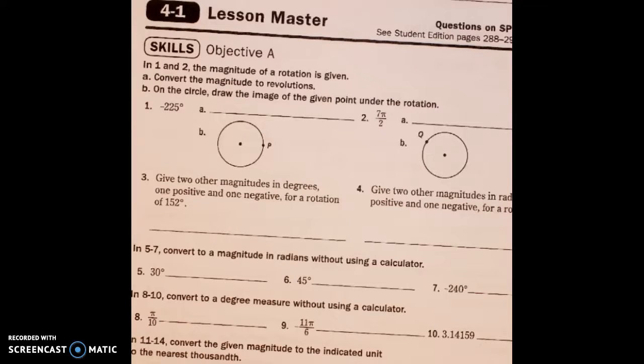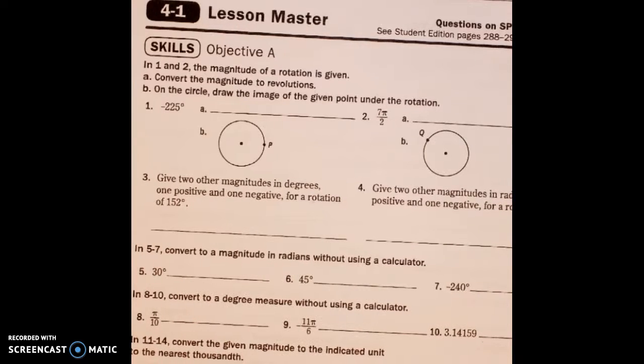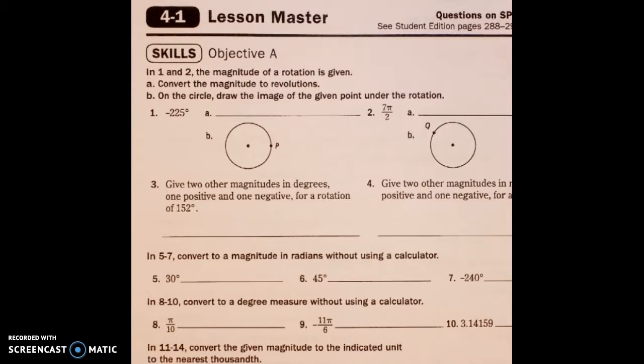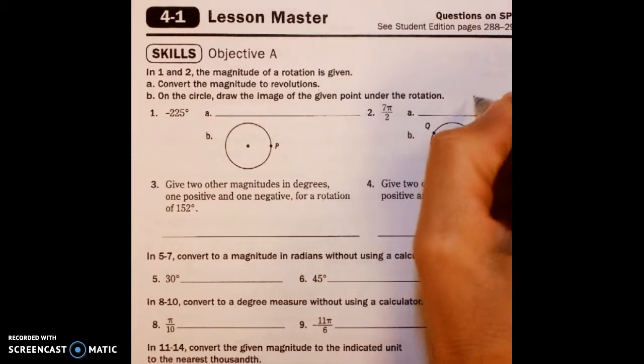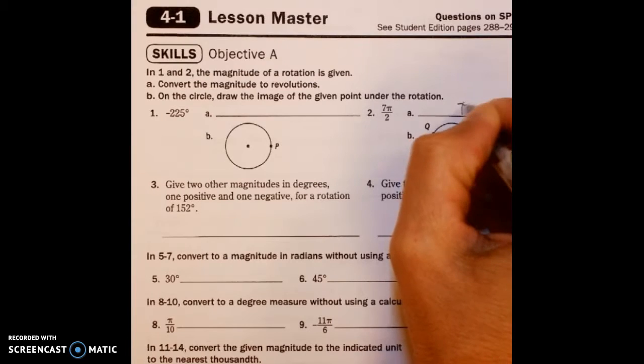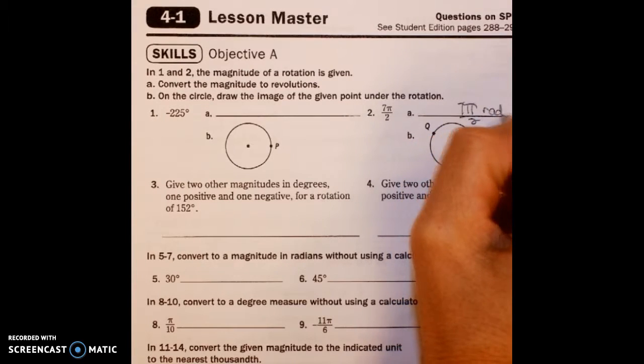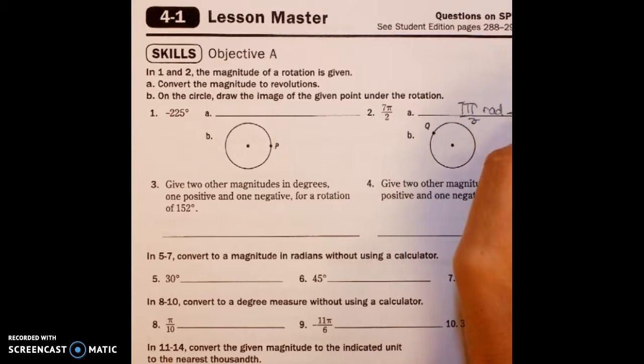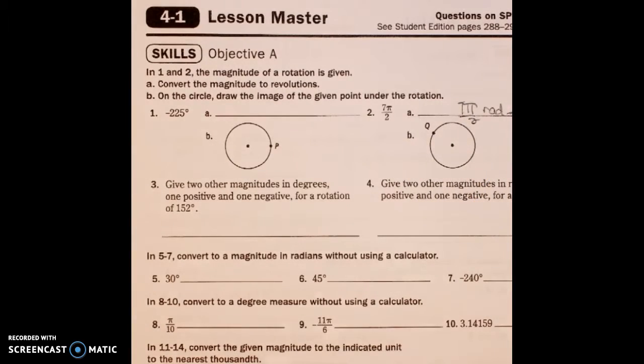I'm on Lesson Master 4.1 and we have the evens. This first lesson is predominantly over converting between rotations, revolutions, and radians. So number 2 says we want to convert the magnitude to revolutions. So I have 7 pi over 2 radians. If you recall, 1 revolution is equal to 2 pi radians.